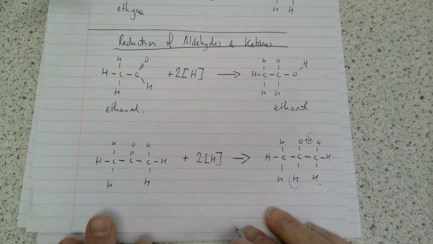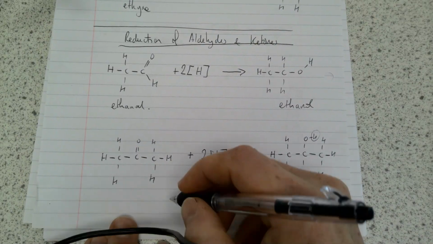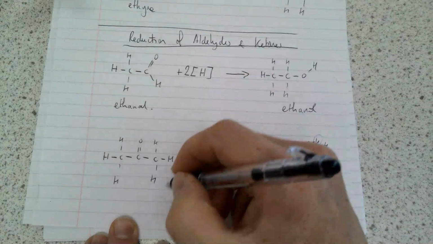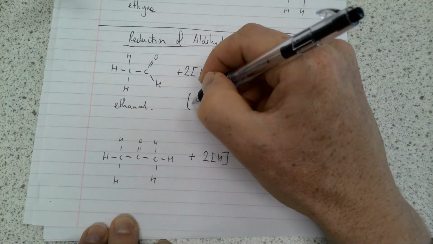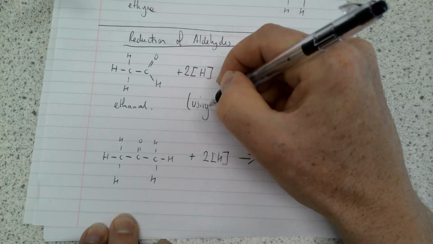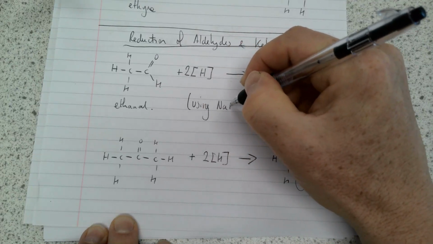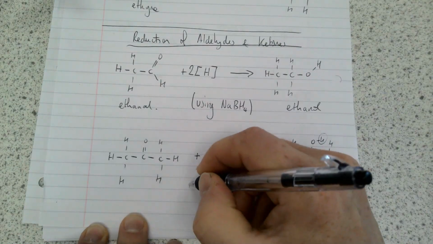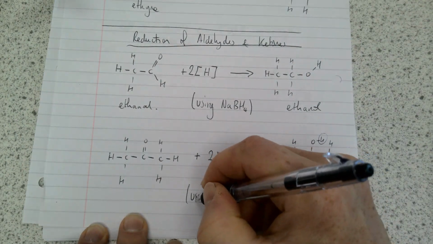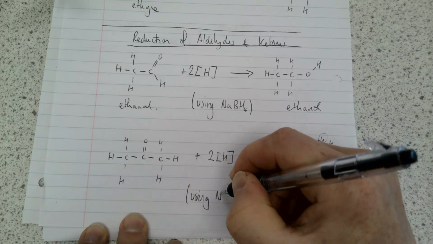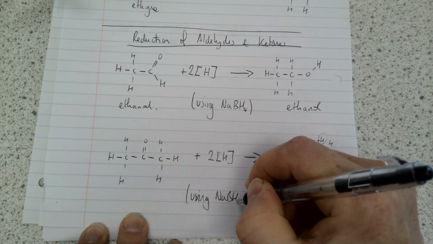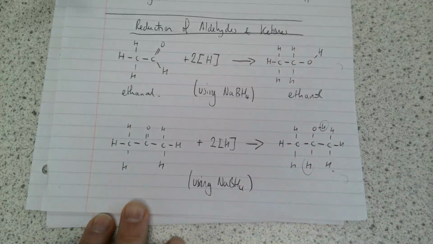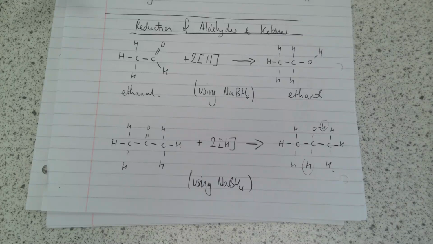The conditions for that I'm going to discuss in a bit of detail, but we use NaBH4. So we use a reducing agent called sodium borohydride, a metal hydride.